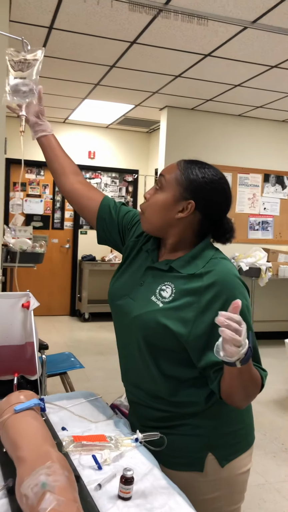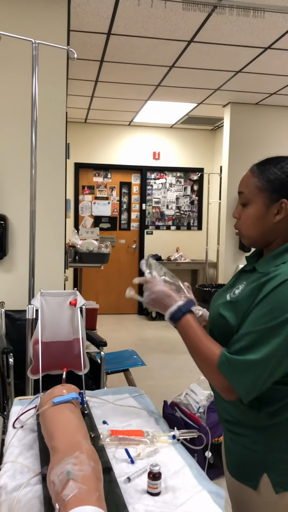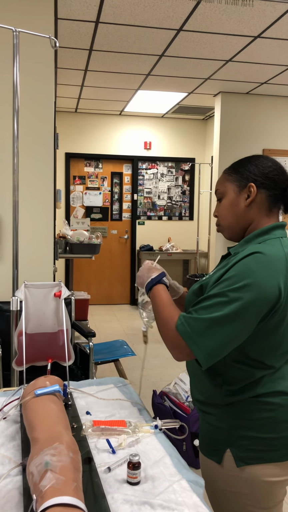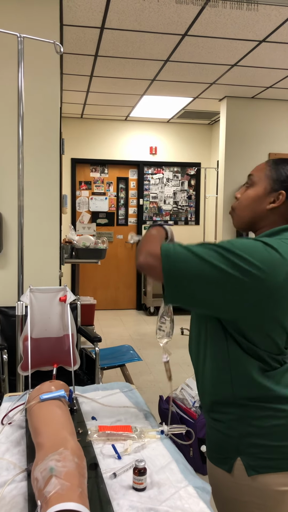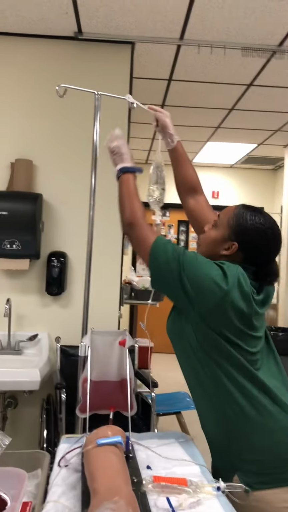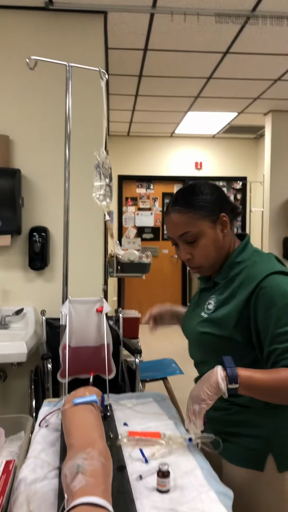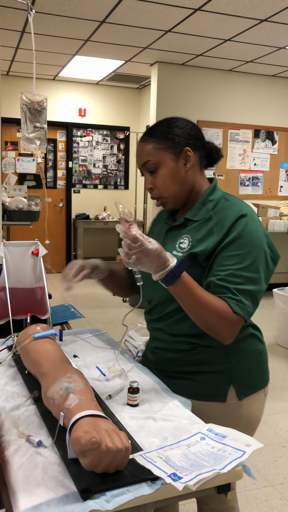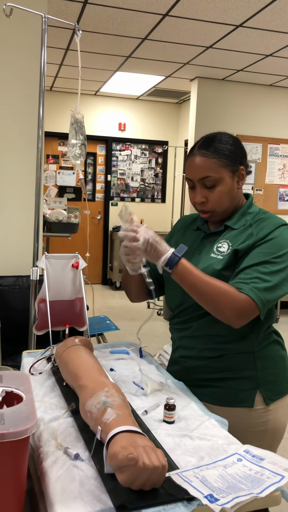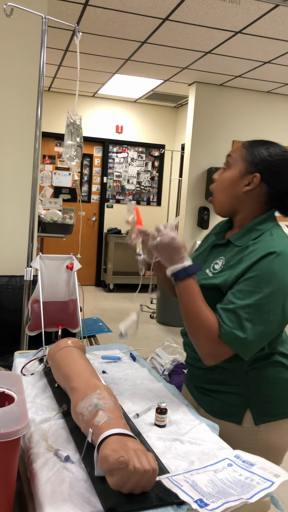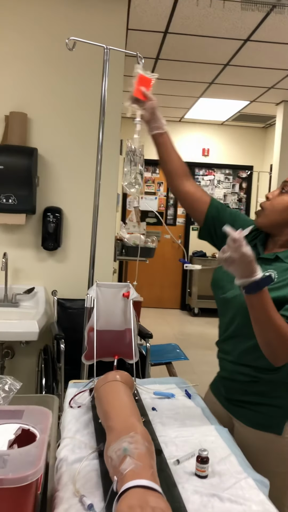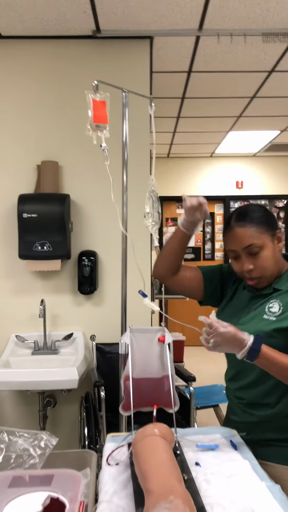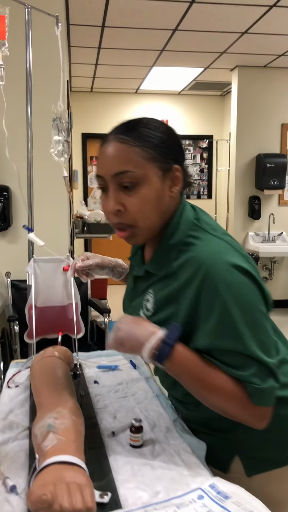We're going to lower our primary fluids. Okay. And we're going to make sure that this is clamped off. And I'm gonna hang this up here. Okay. Find some alcohol.